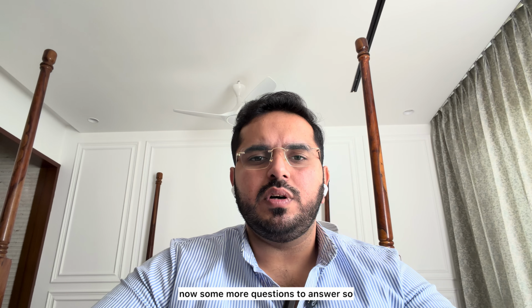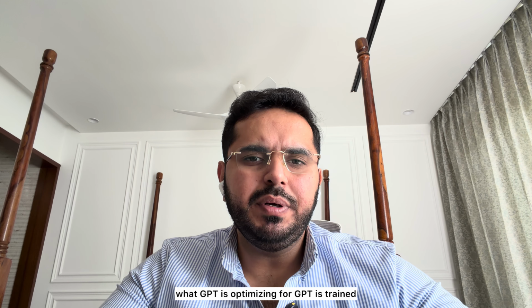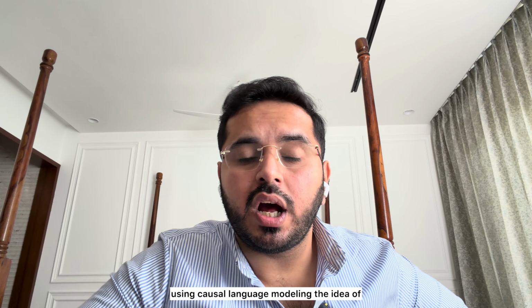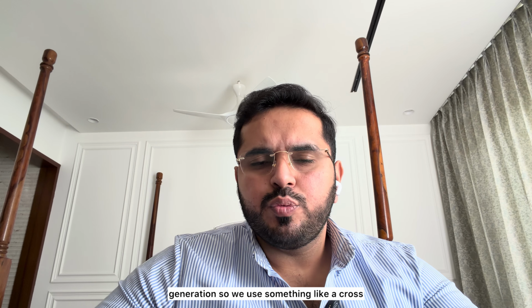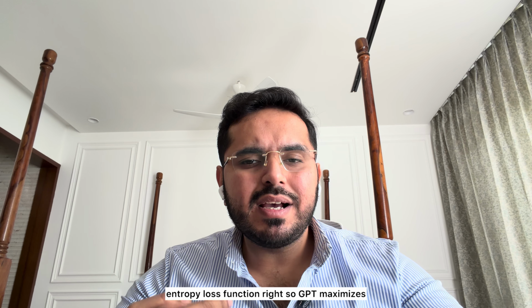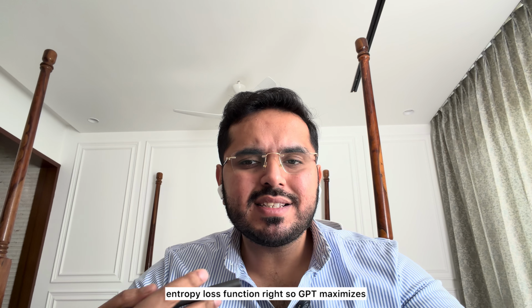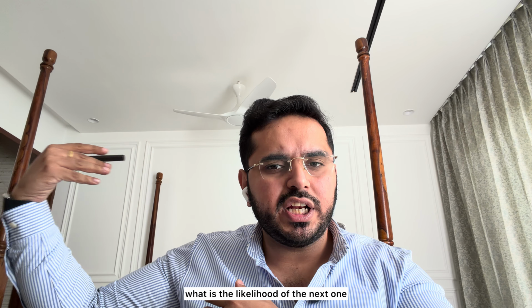Now, some more questions to answer. What is GPT optimizing for? GPT is trained using causal language modeling, the idea of next token generation. So we use something like a cross entropy loss function, right? GPT maximizes the likelihood of the next token, where the conditional probability is given the previous tokens. What is the likelihood of the next token?